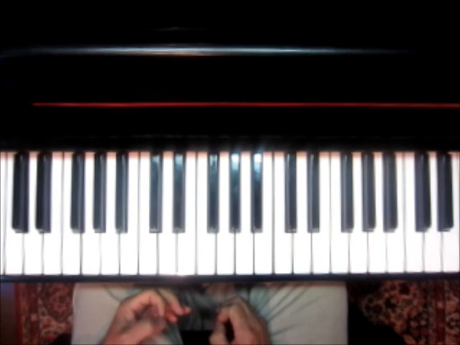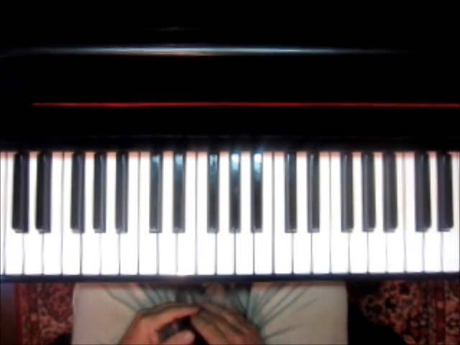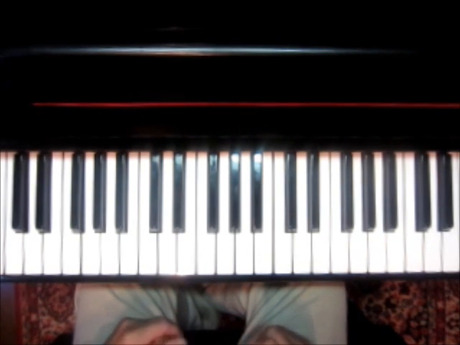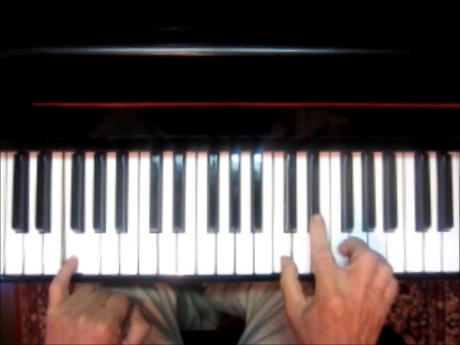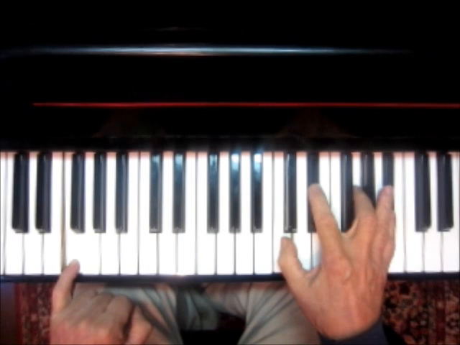Remember that an 11th as well as a sus are both replacements for any kind of a third, major or minor. Can an 11th be used with a third? Yes, in two circumstances it can. If I were to play an F11, F in the bass, 5, 7, 9, 11, there's my F11 chord.